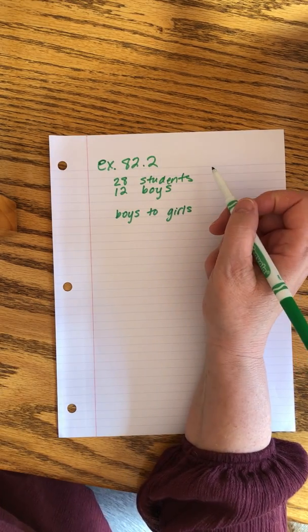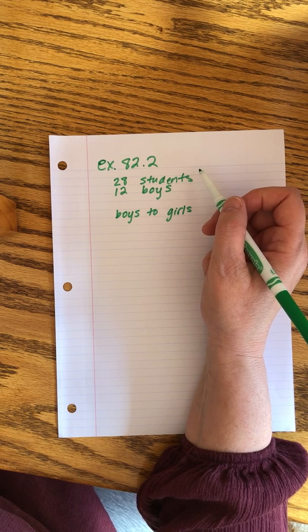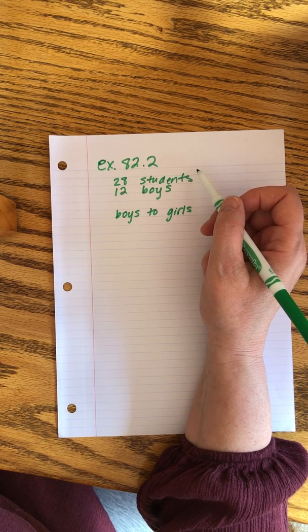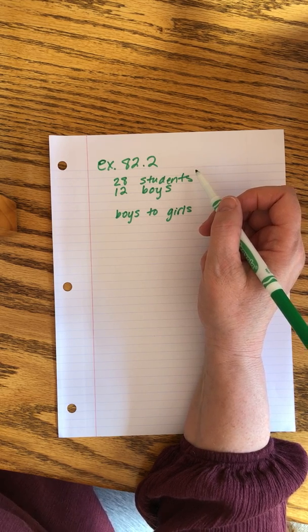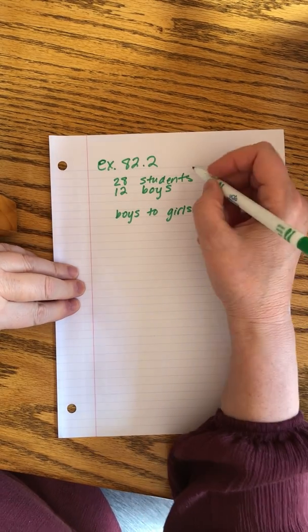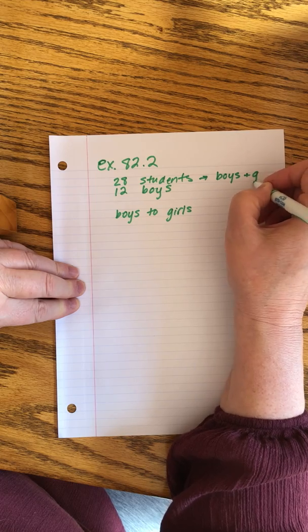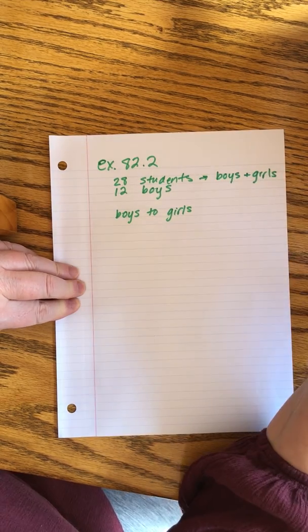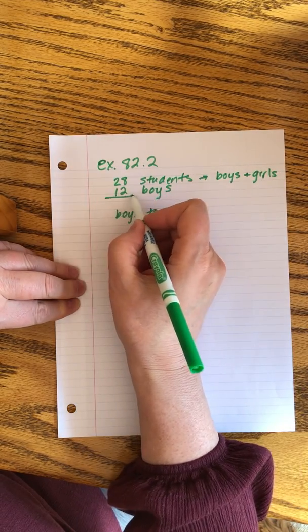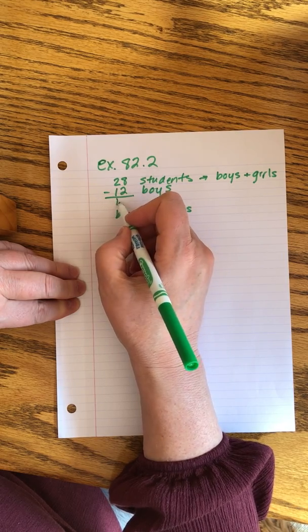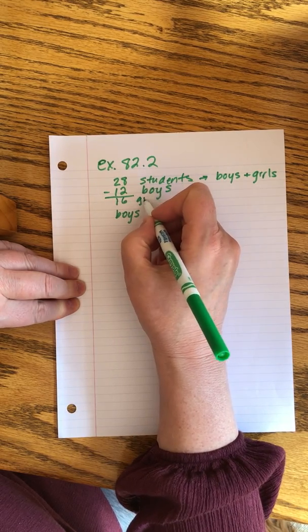Okay, they don't tell us how many girls there are, all right? So part of us goes, wait, what? How are we supposed to know? Well, we can assume that the students include only boys and girls, all right?